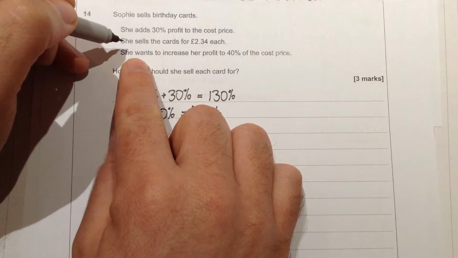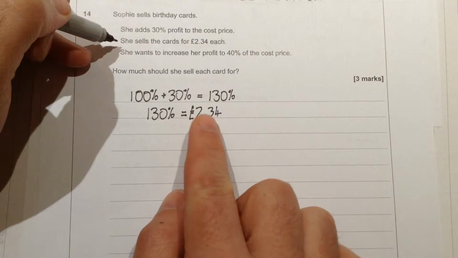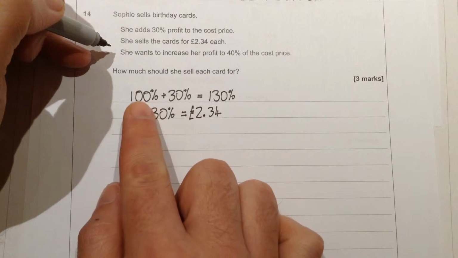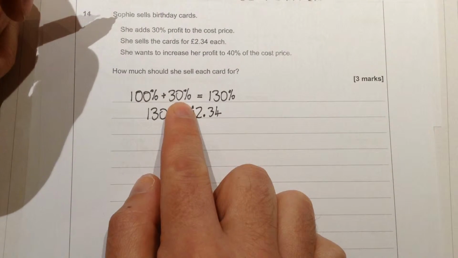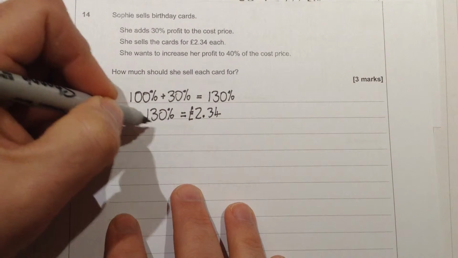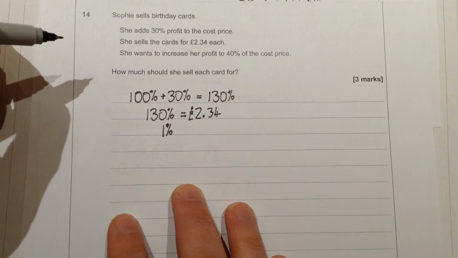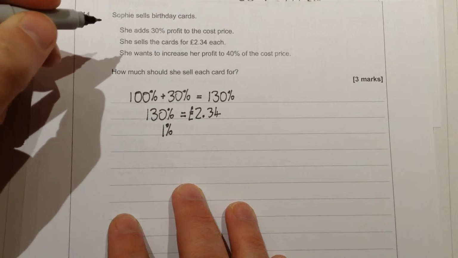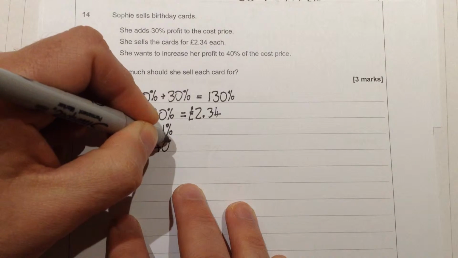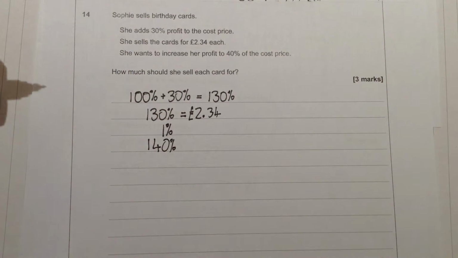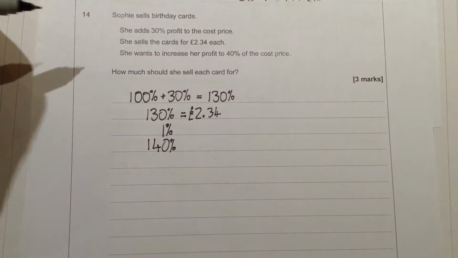It says she needs to go back and change the percentage that she's adding on. So we can't just add 10% of this on, because 10% of this will be 10% of the cost and 10% of the actual profit she was making already. So what we need to do is to go back from this 130% to 1%, and then instead of adding 30% on, we are going to find out what 40% would have been. So that would be represented by 140%. The 100% of the cost plus 40% profit.